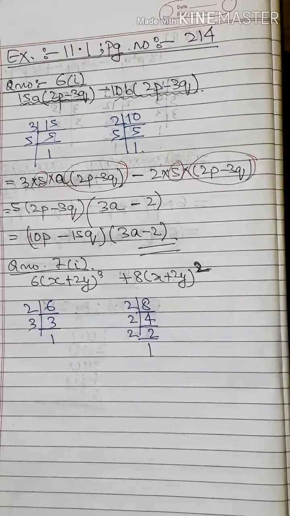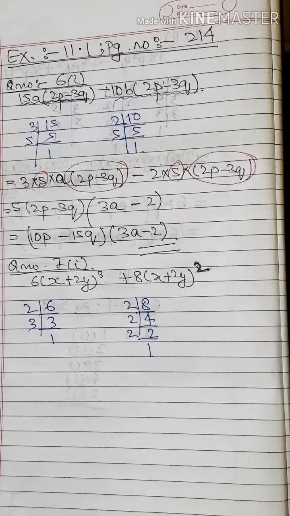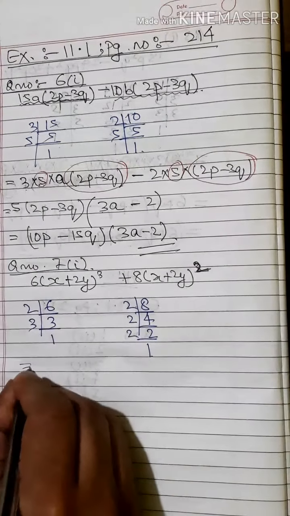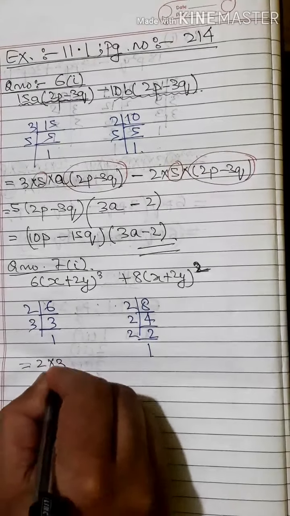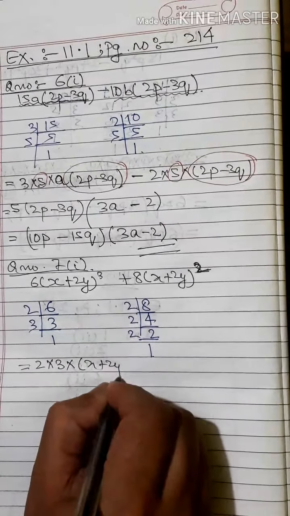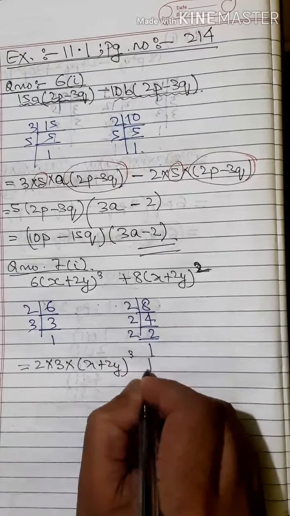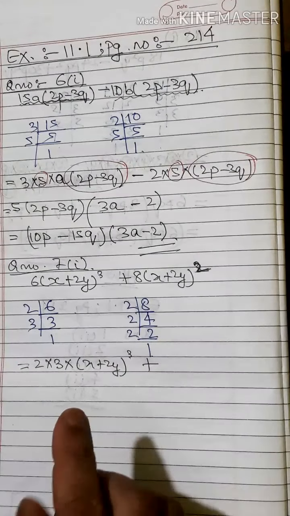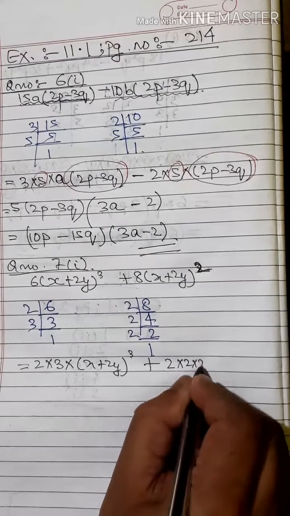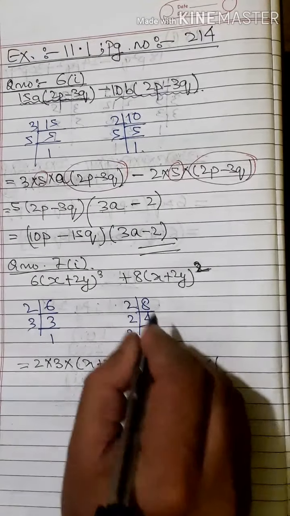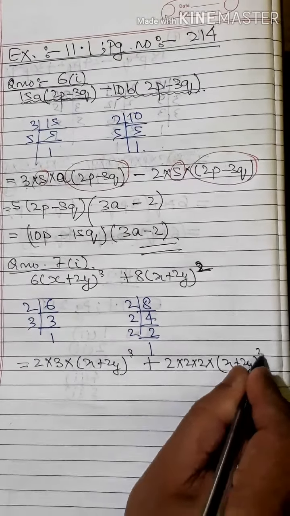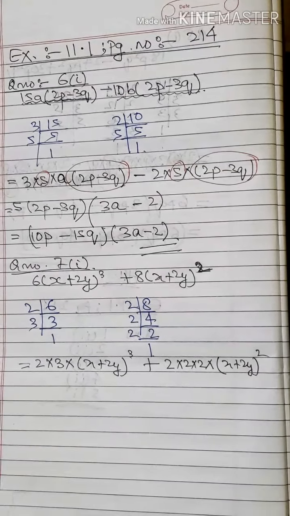Let us write our question in the factor form. 6 can be written as 2 multiplied by 3 into (x plus 2y) whole cube, then the plus comes here as it is, then 8 can be written as 2 into 2 into 2 into (x plus 2y) whole square.